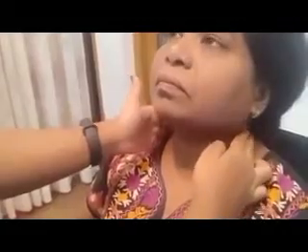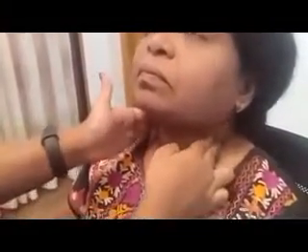Now we proceed to the neck examination. I am standing in front of the patient for inspection of any asymmetry, any masses, scars on the neck, for example, thyroidectomy. Then I palpate the lymph nodes using the pads of my index and middle fingers.